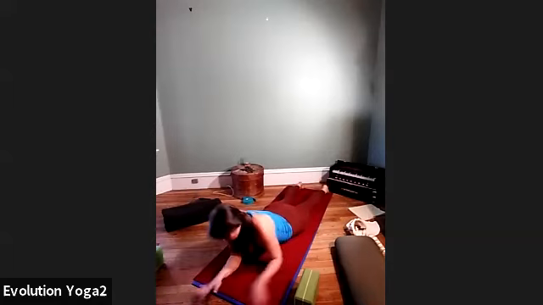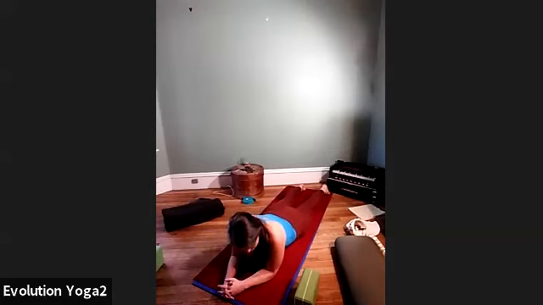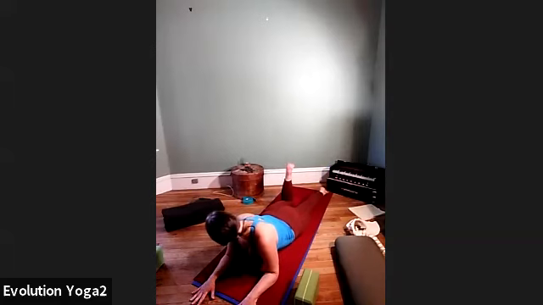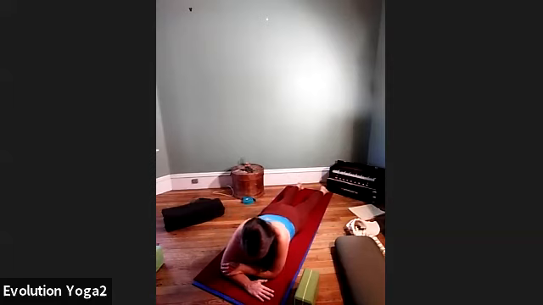Come back to Sphinx pose, or come down to your belly if that feels like it's enough for your back. But if you're in Sphinx pose or belly, bend your right knee and look over that shoulder. See if you can see your heel. Good, and then come back. And then bend your left knee. Gaze over your shoulder. See if you can see that heel. Come back. This time, bring your left forearm to the front of the mat.